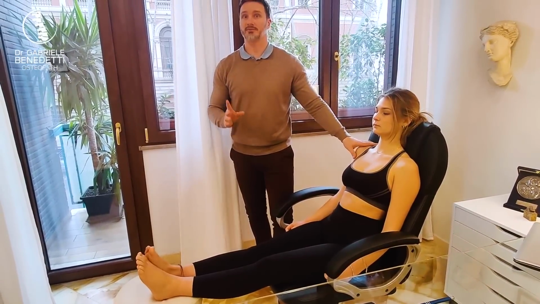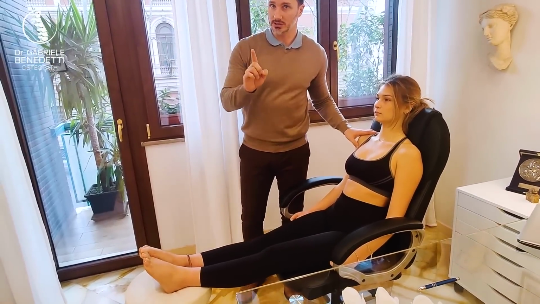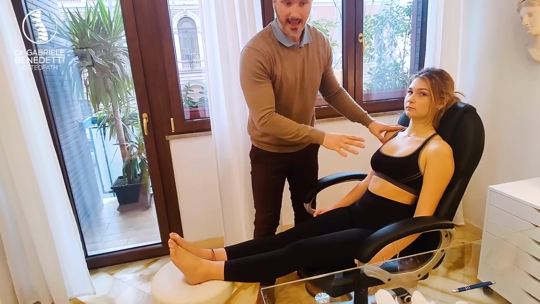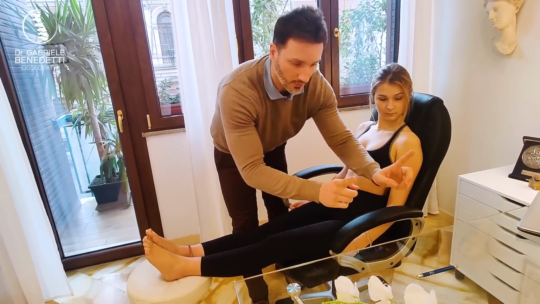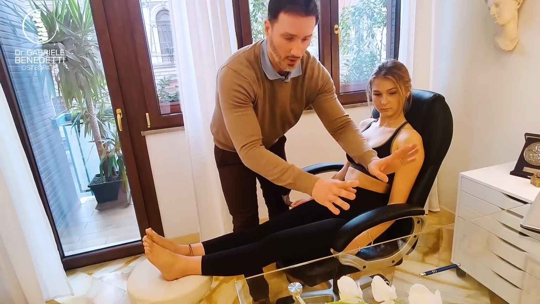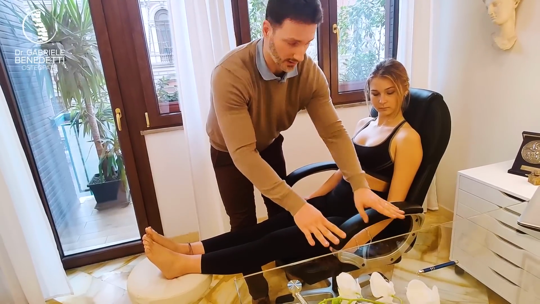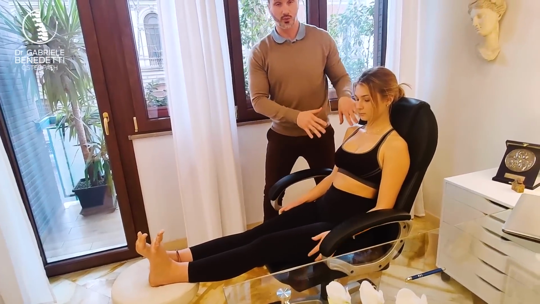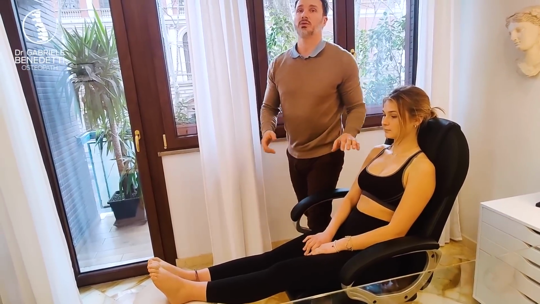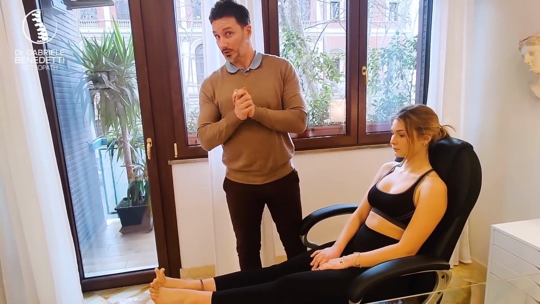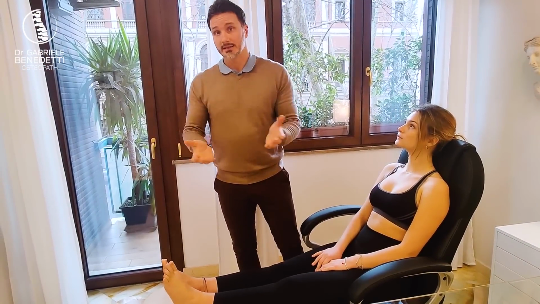So remember, the first cause of scoliosis is the posture, and it starts when you are sitting in a wrong position. So correct the sitting position while you are studying or working, and correct the position where you are chilling out, just relaxing, and you will see that you will stop your scoliosis. It's very important. So it's my personal suggestion for you.